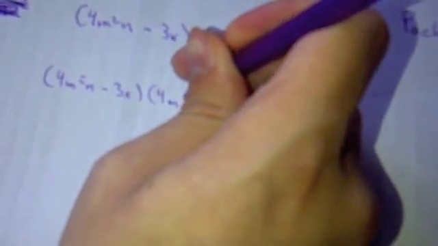You're going to close your parentheses, and open your parentheses now, and then you're going to write 4m squared n plus 3x. Perfect. Now, to continue this, you're going to multiply each term in the first group by each term in the second group using the FOIL method.